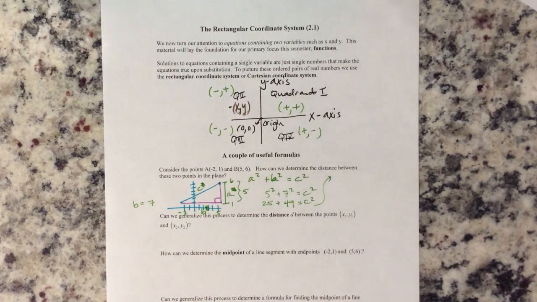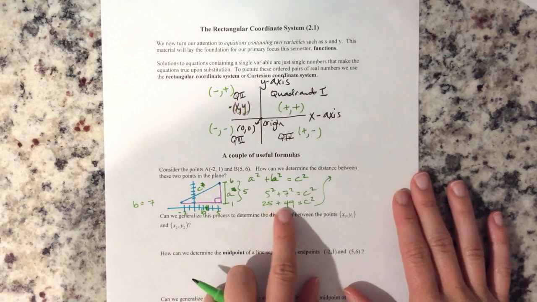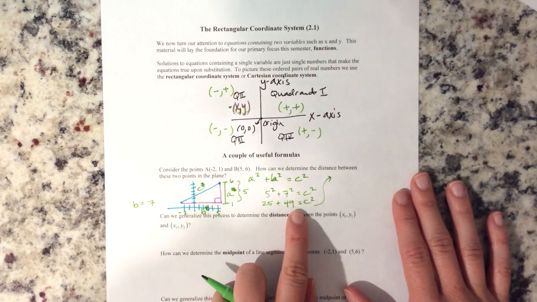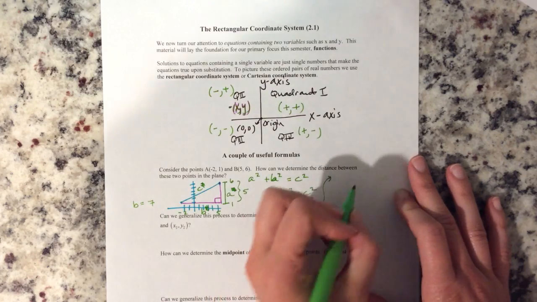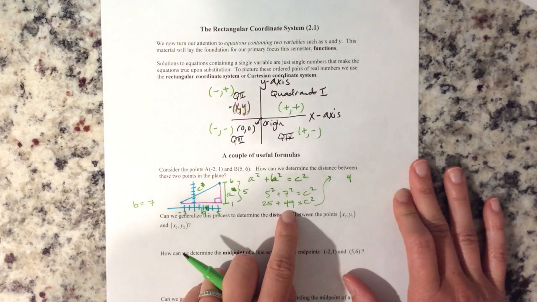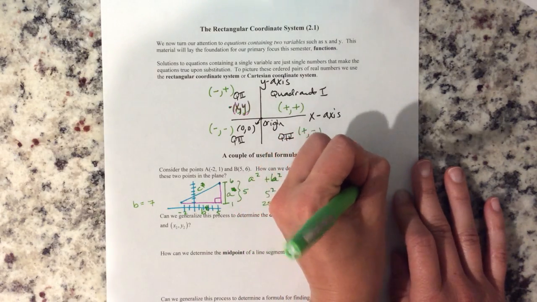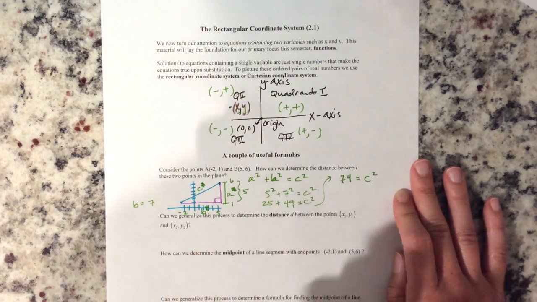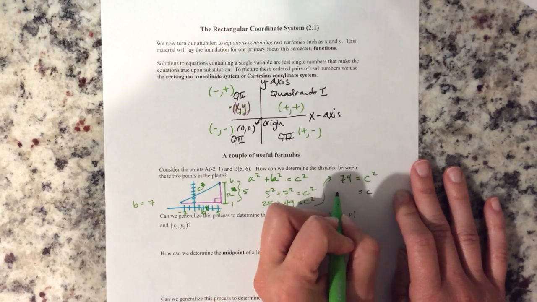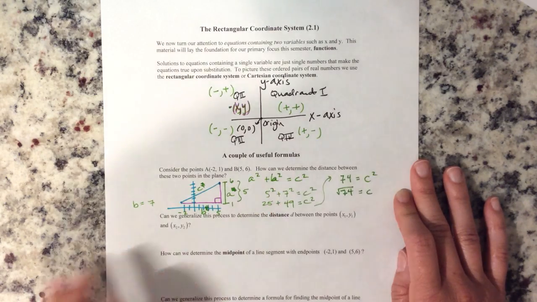I'm going to come up and over. So let's see, 25 plus 49: 5 plus 9 is 14, carry the 1, that's 5 plus 2 is 7, so 74. So C squared is 74. So C is the square root of 74.